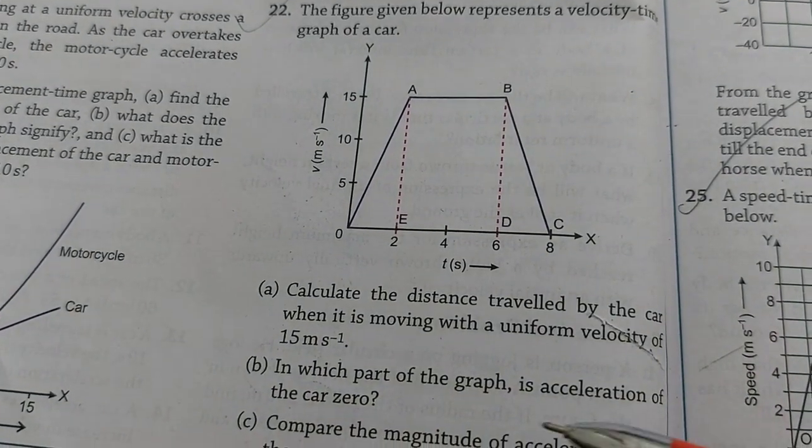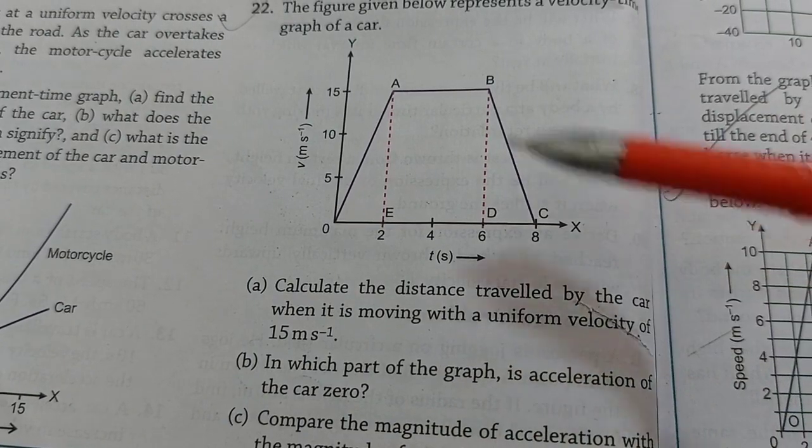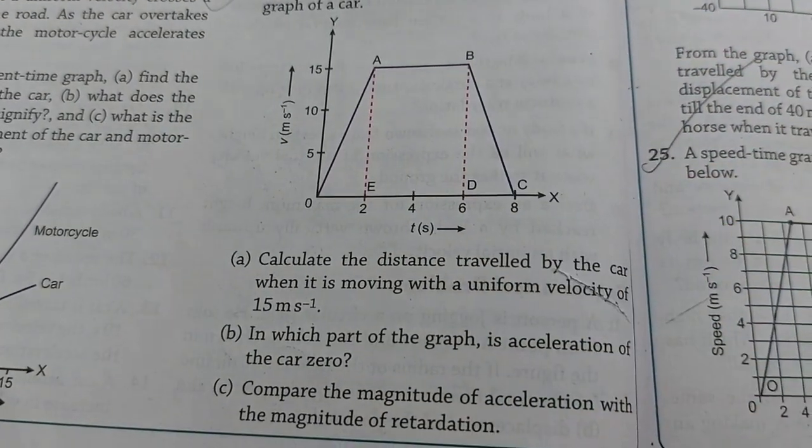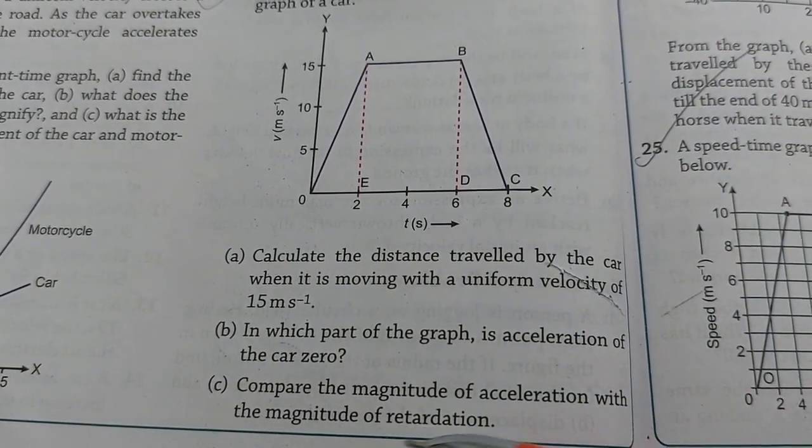Also, they want to know in which part of the graph the acceleration of the car is 0. Of course, the AB part, which is 2 to 6 seconds. And compare the magnitude of acceleration with the magnitude of retardation.